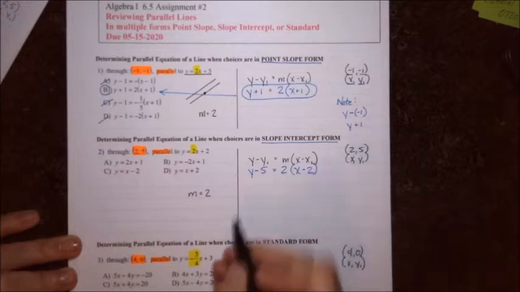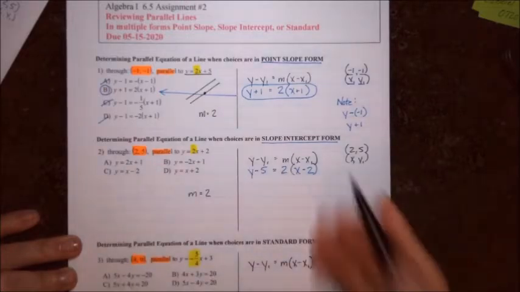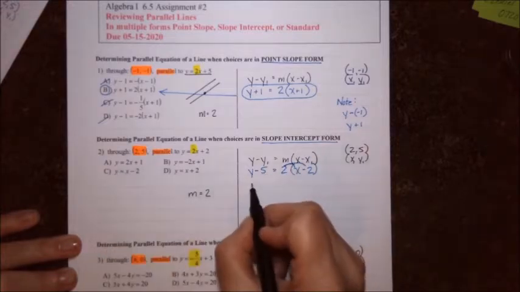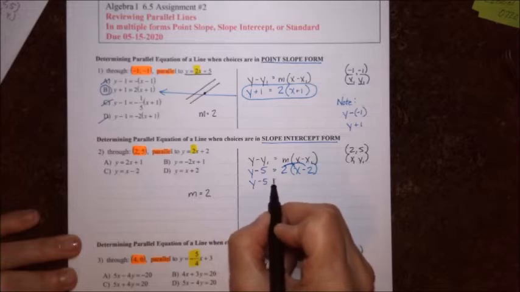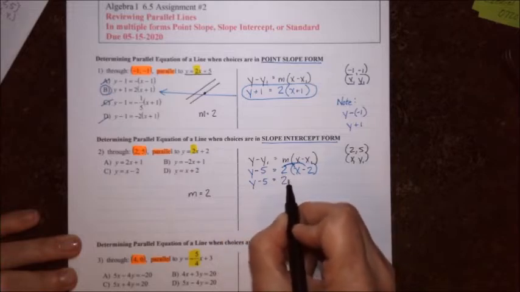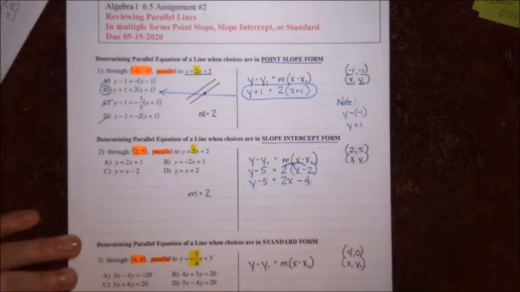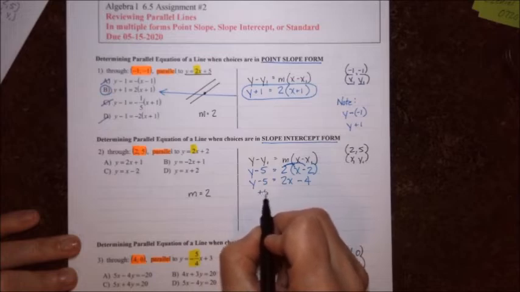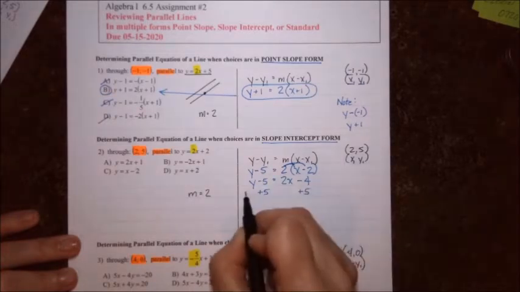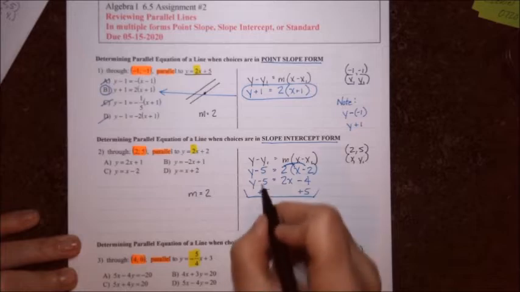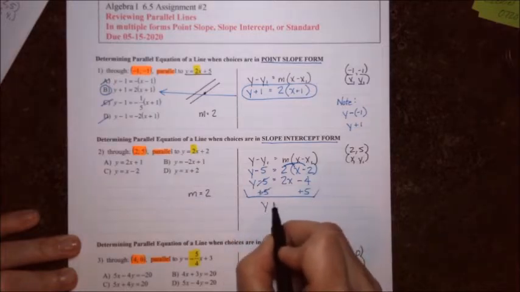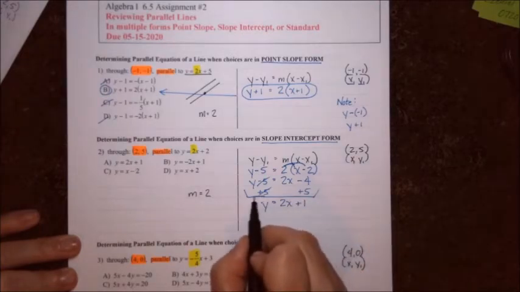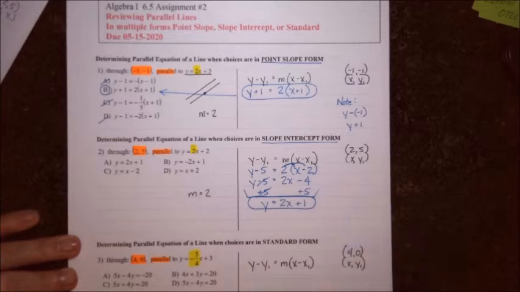Right? Now, I want to go the extra step because I know the form is in slope-intercept form. I'm going to bring that down. Distributing the 2, I get 2x minus 4. Now I use my inverse operations and start moving constants. Move the 5. Now I'm left with a y equals 2x plus 1. I am finished. Find your match.